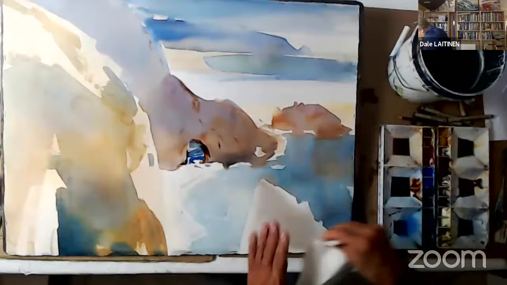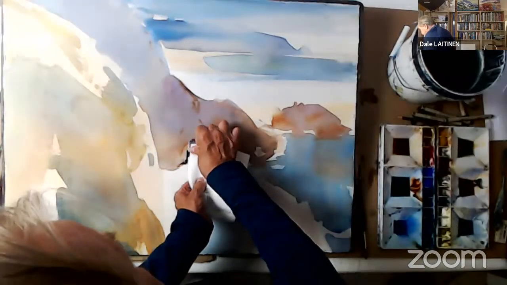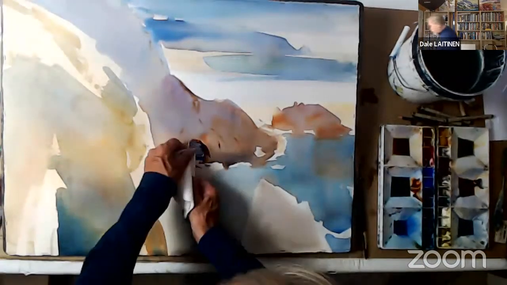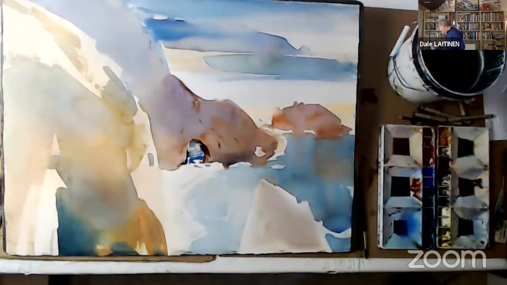It's a little light back in there, just a little bit. Just get into it with my paper towel and bring the light back in.